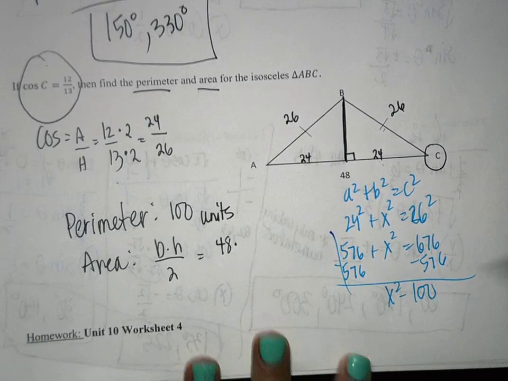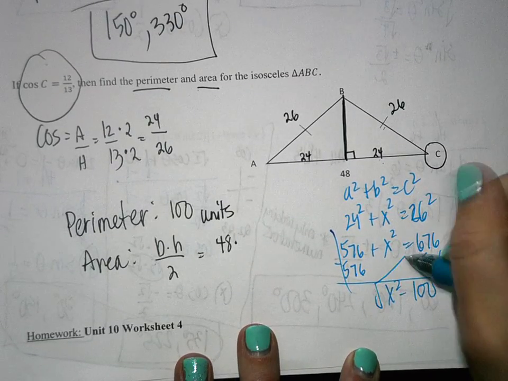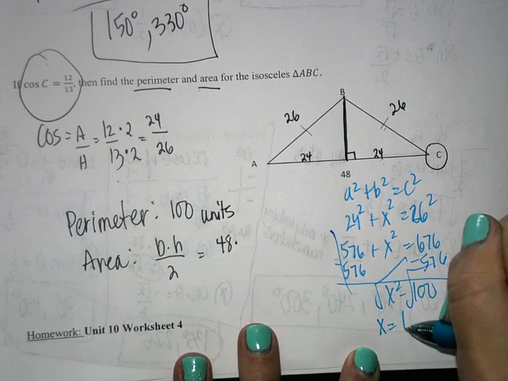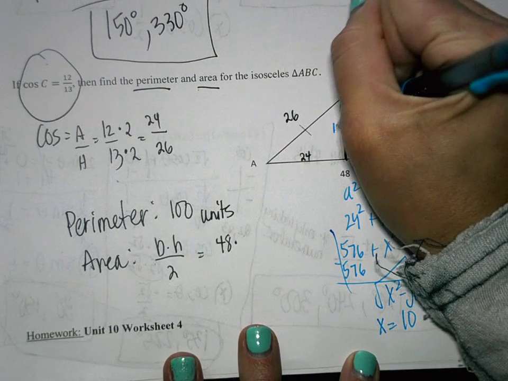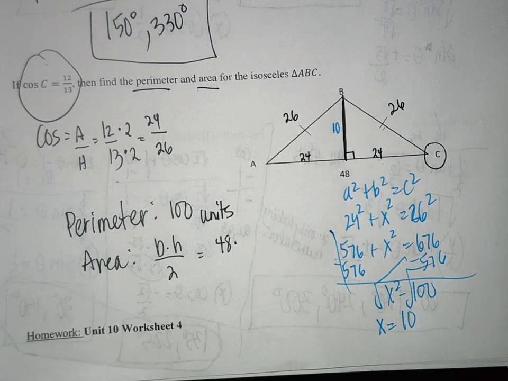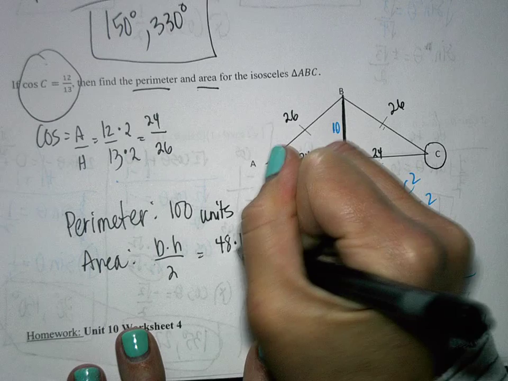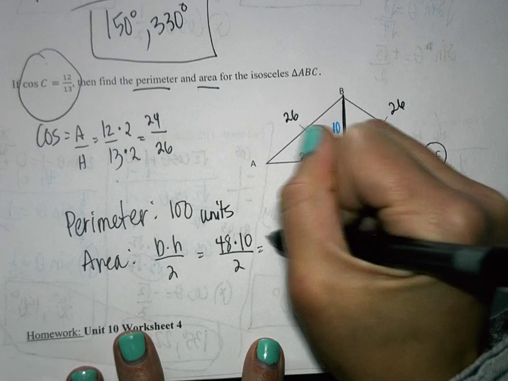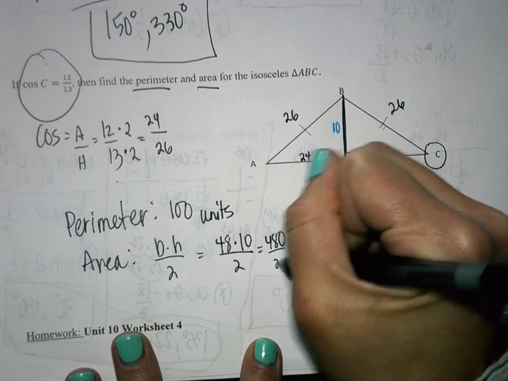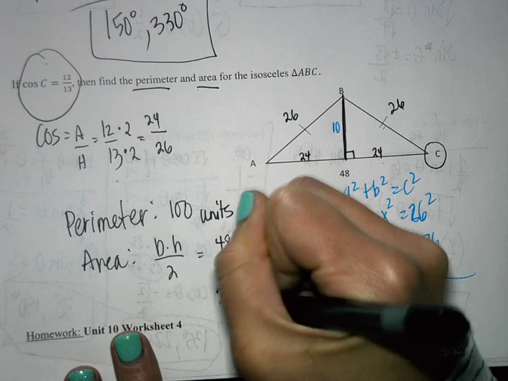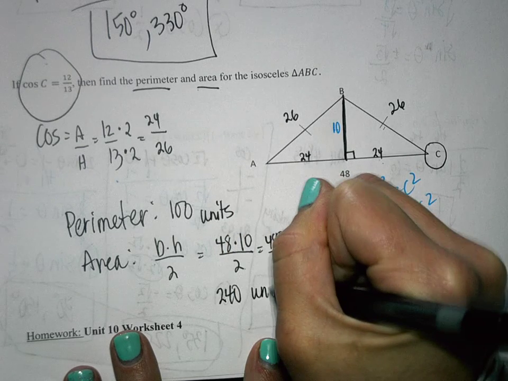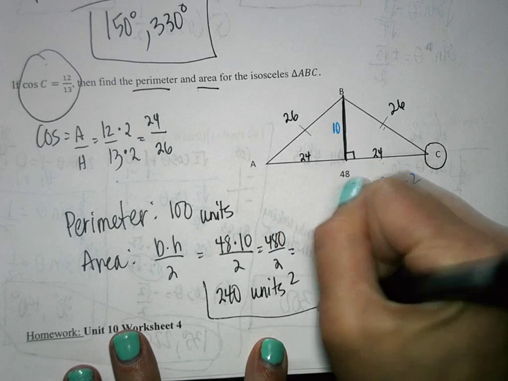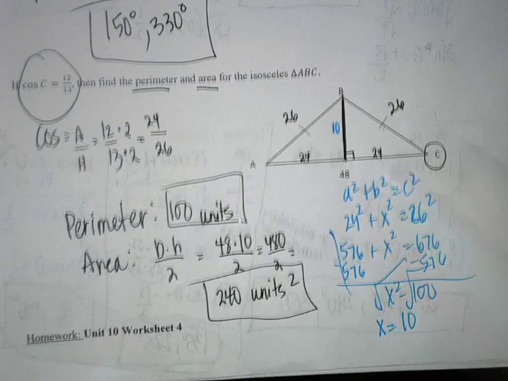We take the square root of both sides and x equals 10. Therefore, my height is 10. Now I can finish this. 48 times 10 divided by 2. 480 divided by 2 equals 240, and that would be units squared because we're dealing with area. All right, and that is it for today.